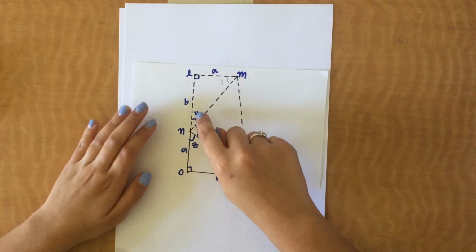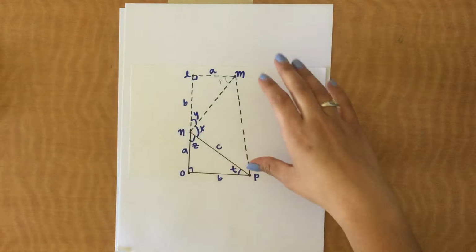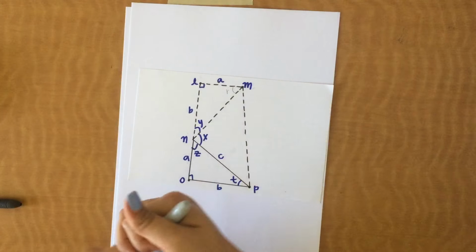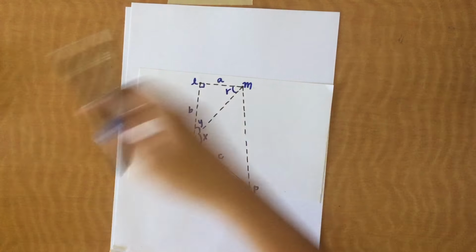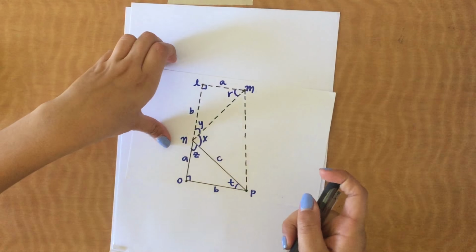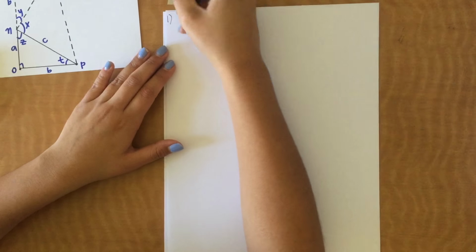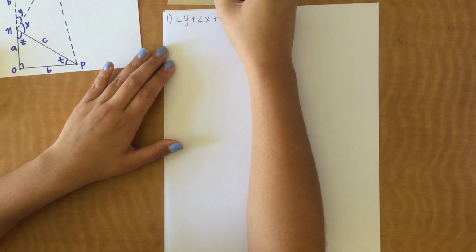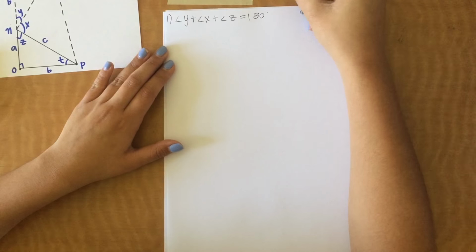Before you do anything, we know that y, x, and z is going to make a straight line, so it's going to be equal to 180. Oh, and I forgot, this one's angle R. So y, x, and z is going to be equal to 180 degrees. And this is supplementary angles.